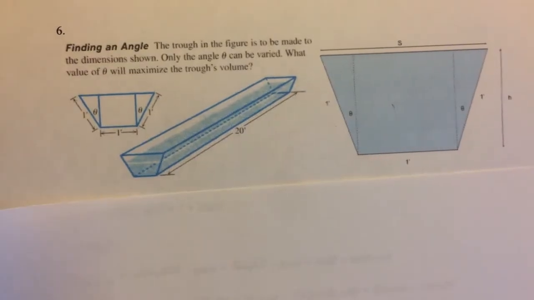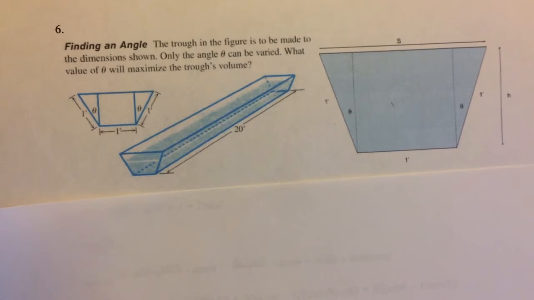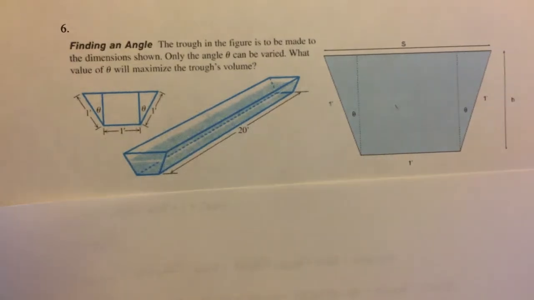The trough in the figure is to be made to the dimensions shown. Only the angle theta can be varied. What value of theta will maximize the trough's volume? Okay, so we have this trough.